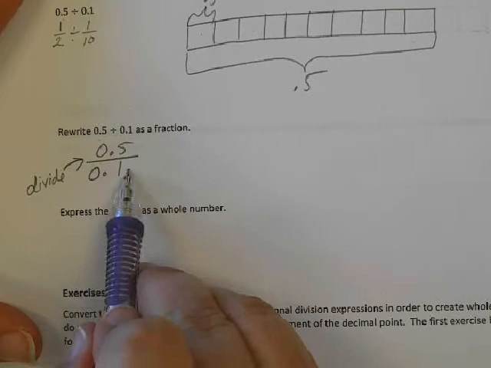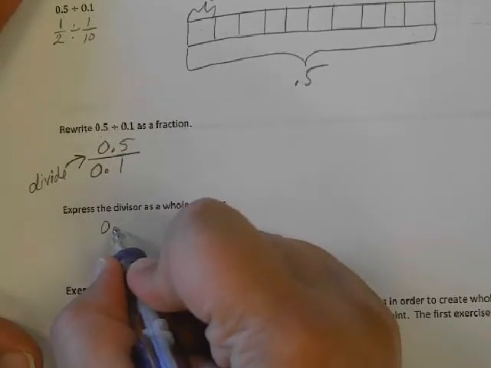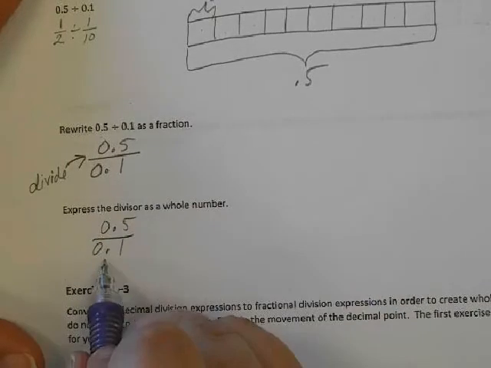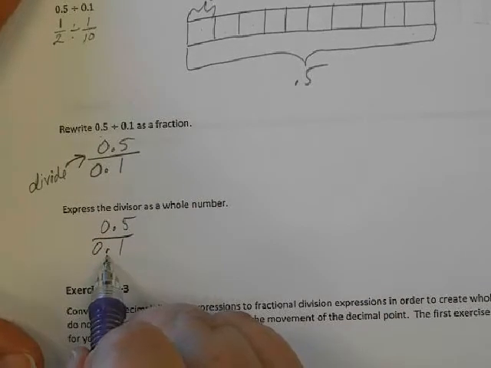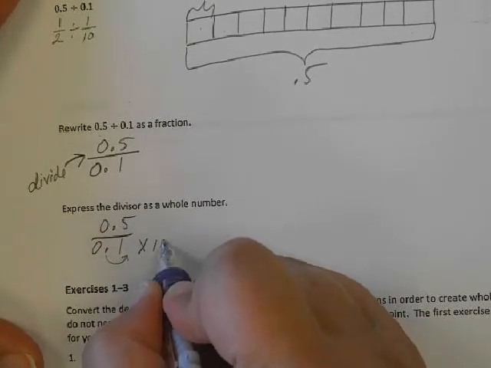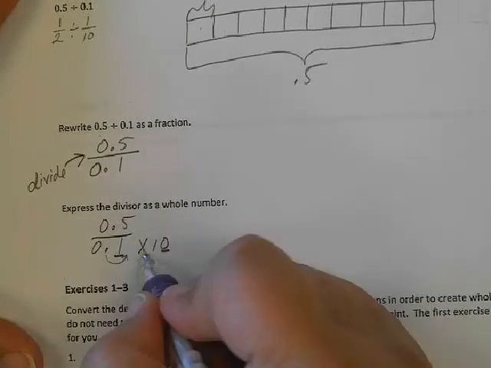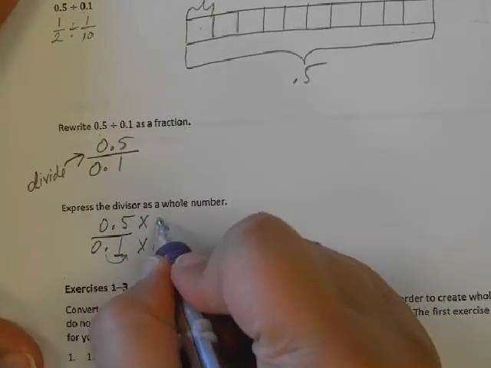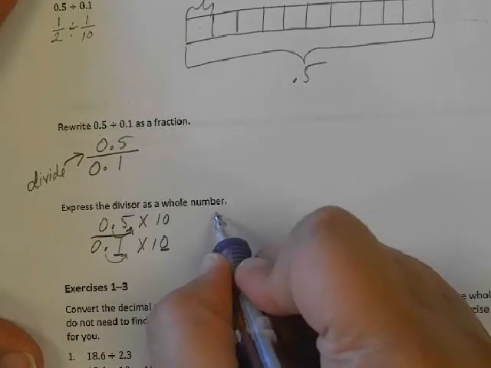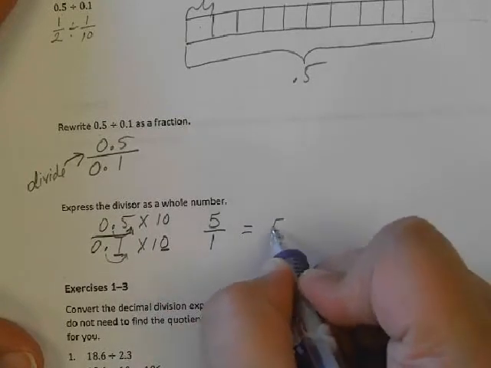And I always start with my denominator. So if I have 0.5 over 0.1 and I want to move my decimal one place to the right, then I know I have to multiply by 10. Whatever I do to my denominator, I do to my numerator. So I'll be moving that one as well. So it becomes 5 over 1, which is the same as 5.